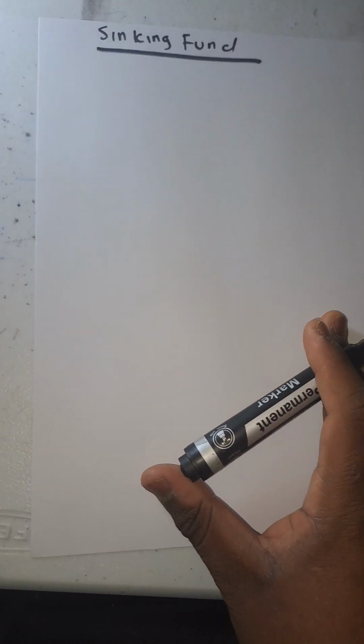Still continuing with finance, but it is interesting. So today we'll be dealing with a sinking fund. I promised that I will make a video. So basically, when you're talking about a sinking fund, it is a smart way of saving money.